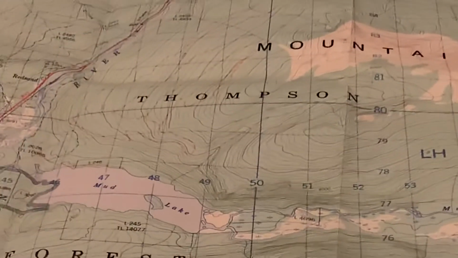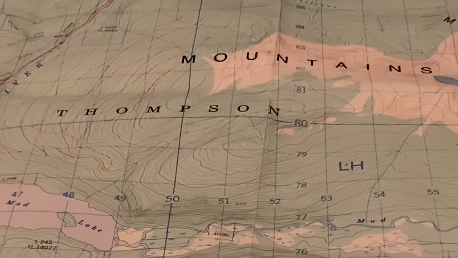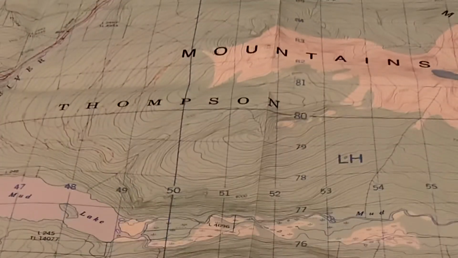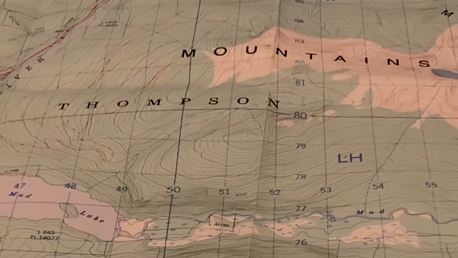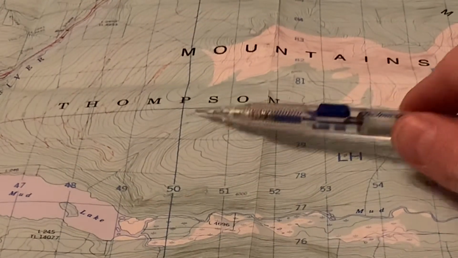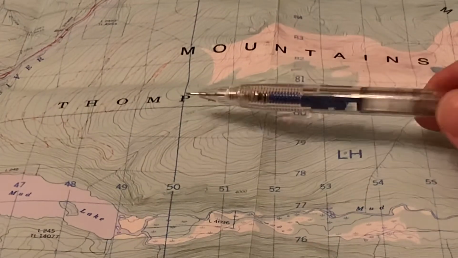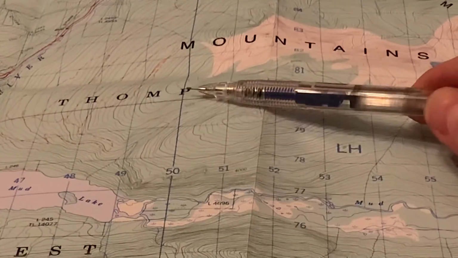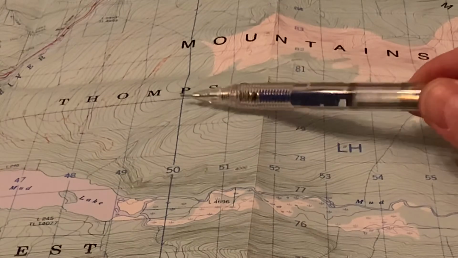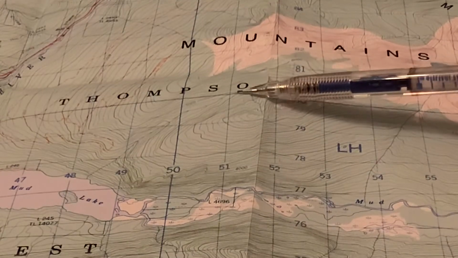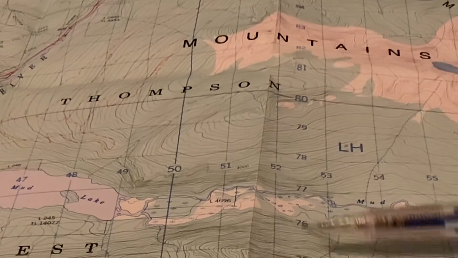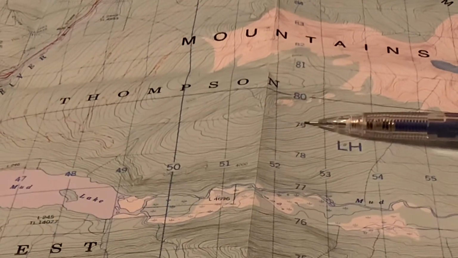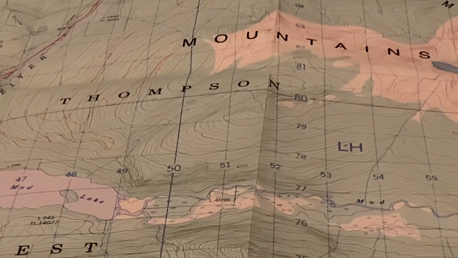In terms of grids and grid references, the way to read a map is from left to right and bottom to top. So if you wanted to provide someone a grid reference, if we look on the map here, for example, we can see this darker line here. That's the easting of 50, and if we continue to move to the right, we have 51 and 52. And the northing, if we move up the scale here, is 78, 79, 80, etc.